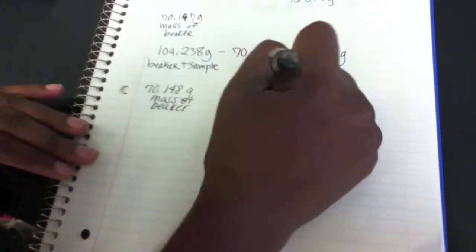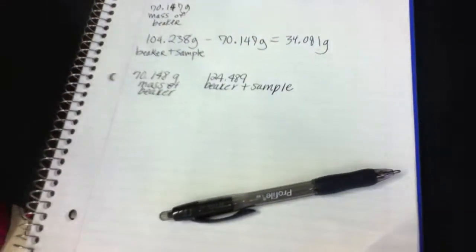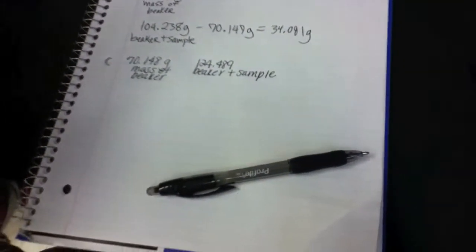First volume recording will be our initial volume. We record the final, which appears to be.